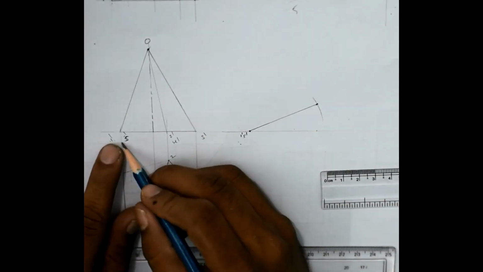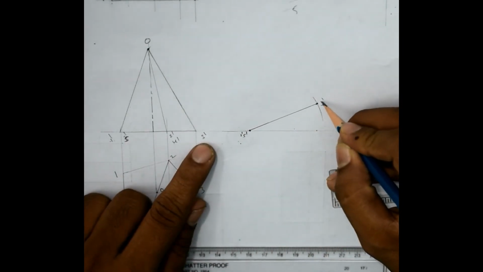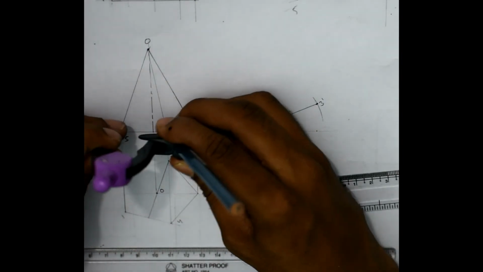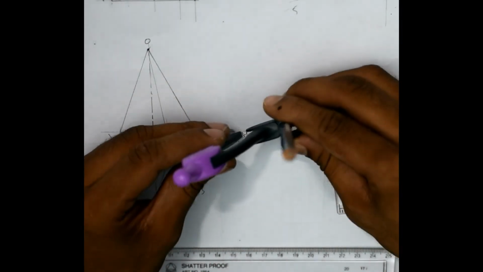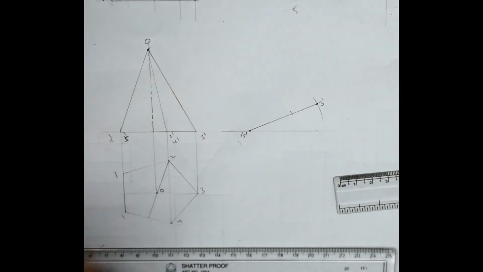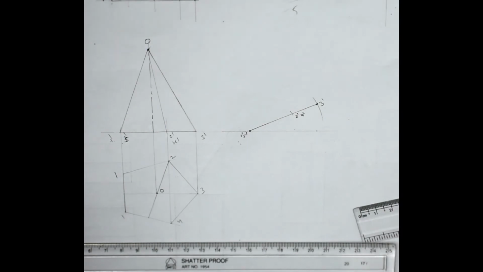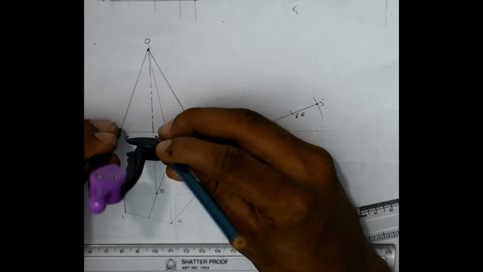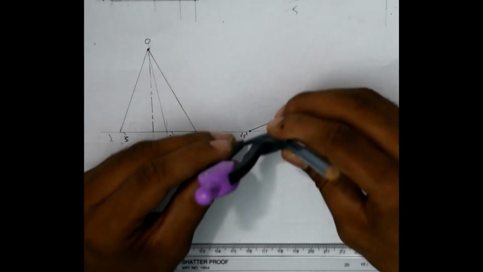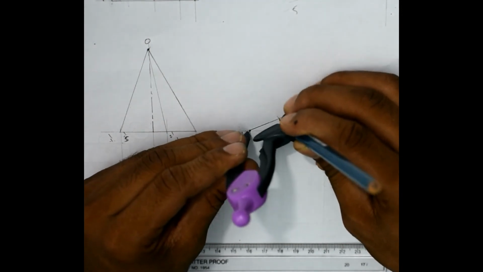This is the base 1 dash 5 dash, and this is the third point 3 dash. The other point is here, which is 2 dash and 4 dash, and the axis is this much distance away from the first point.